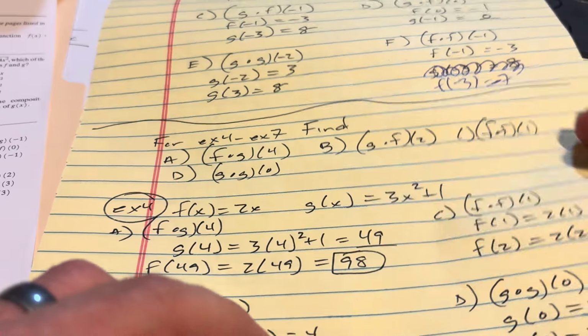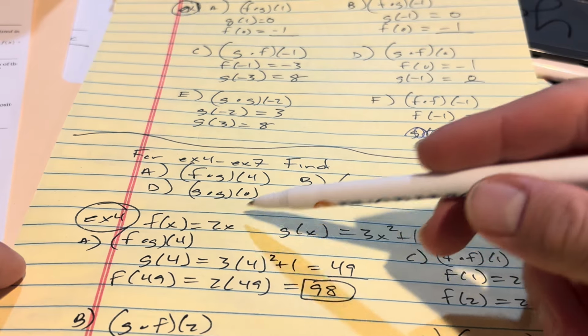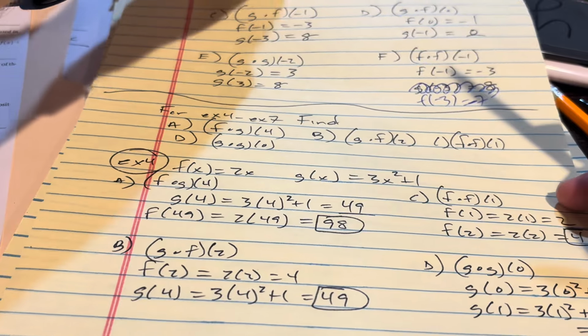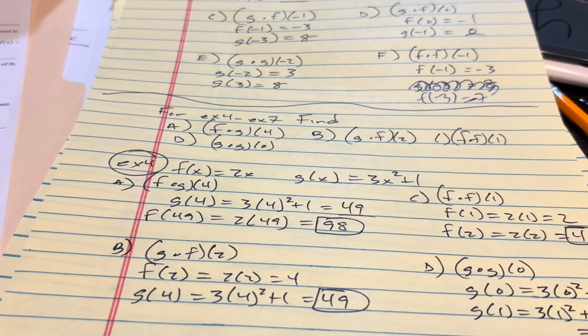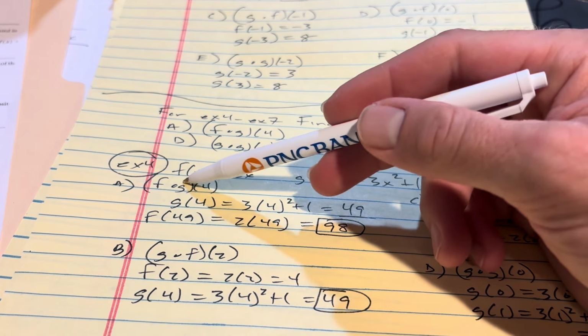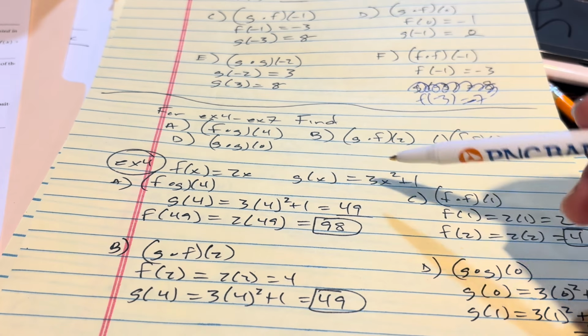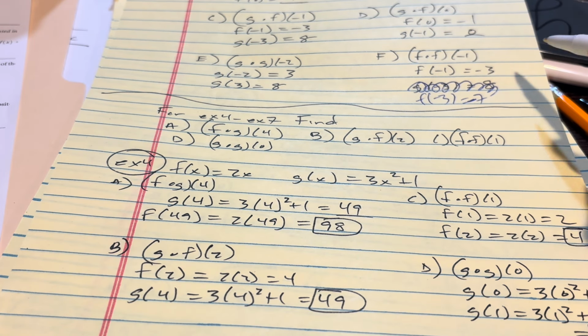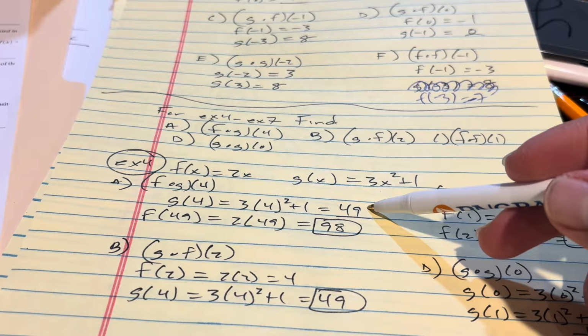All right, so first off, I have F of X is equal to 2X. I have G of X is equal to 3X squared plus 1. So I want to find F of G of 4, and you guys would have dominated these questions last year. I first need to evaluate this inner function G of 4. So I plug 4 in for X right here. G of 4 is 3 times 4 squared plus 1. It's 49. Now that's the score at halftime.